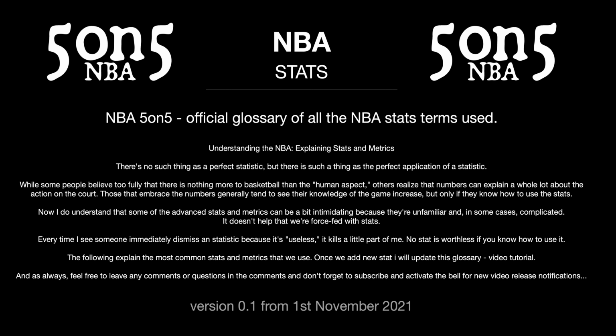There is no such thing as a perfect statistic, but there is such a thing as the perfect application of a statistic. While some people believe too fully that there is nothing more to basketball than the human aspect, others realize that numbers can explain a whole lot about the action on the court. Those that embrace the numbers generally tend to see their knowledge of the game increase, but only if they know how to use the stats.